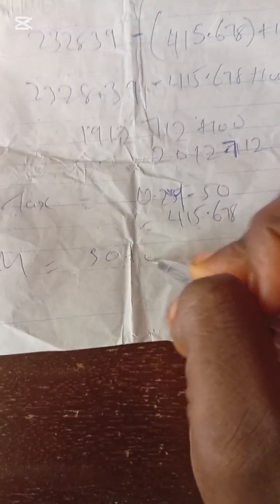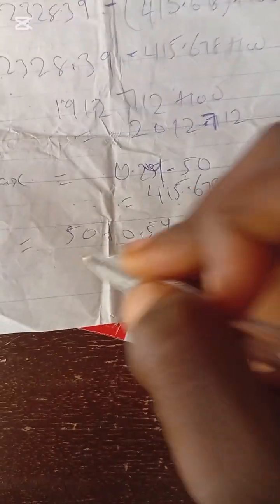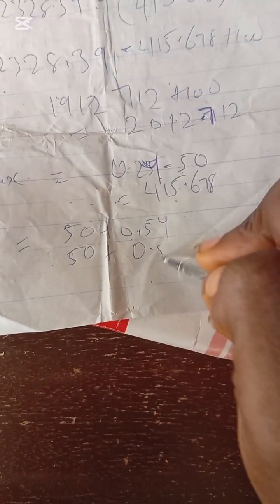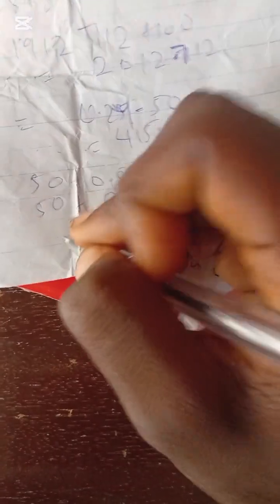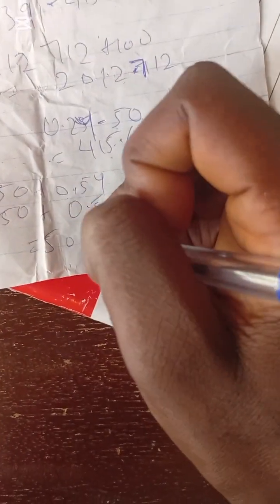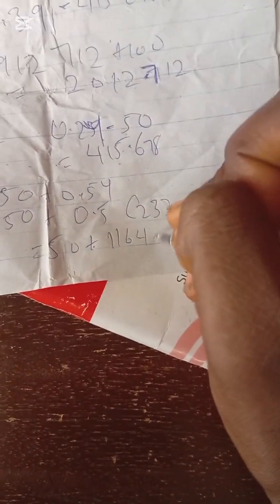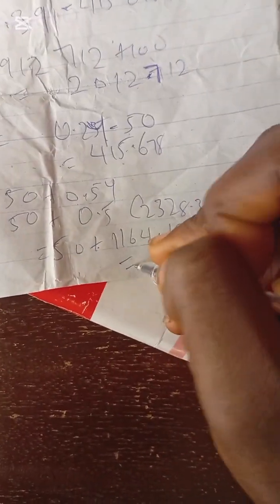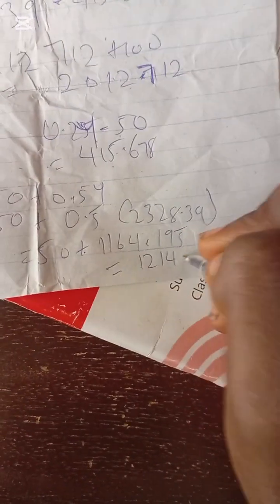So export is 50 plus 0.5y. They give us that formula, right? So this becomes 50 plus 0.5 times 2328.39, which means this becomes 50 plus 1164.195, might be wrong again, which means this becomes 1214.195.